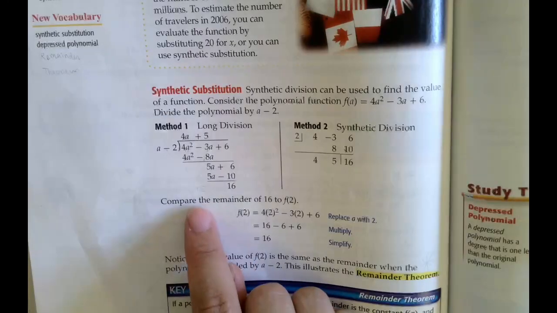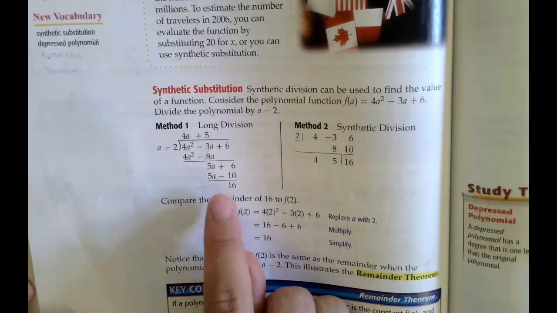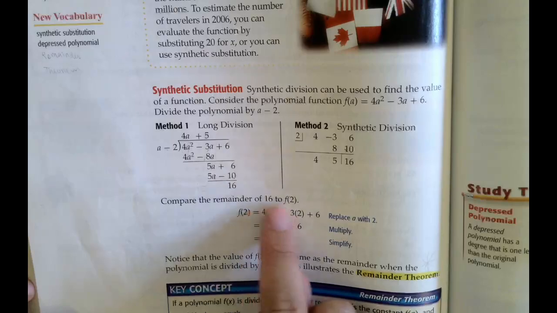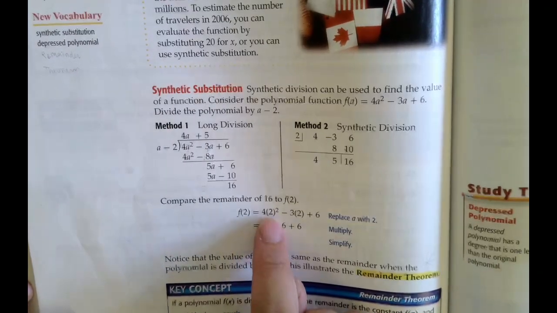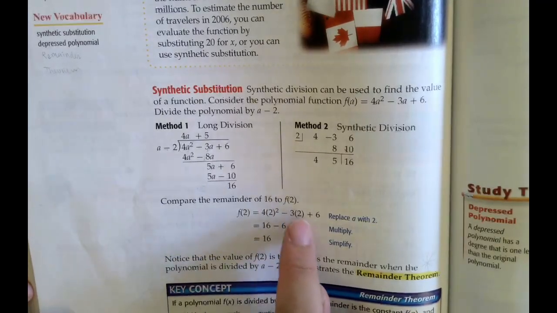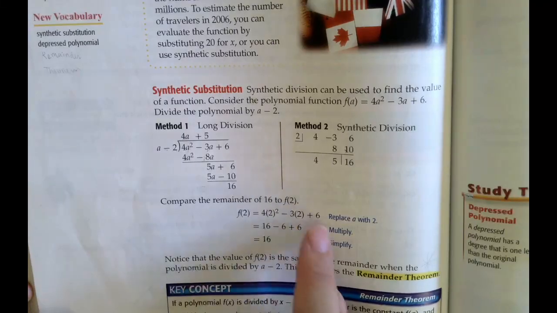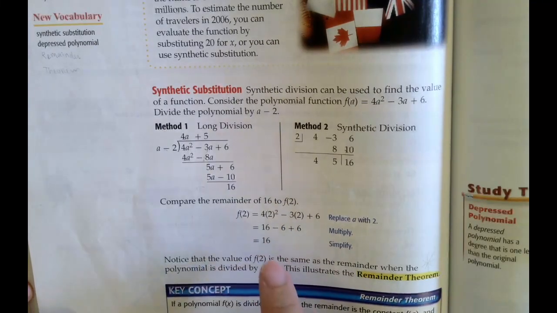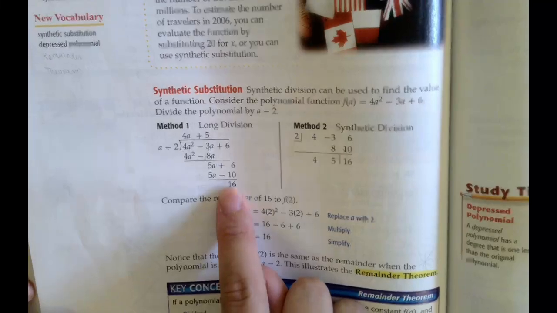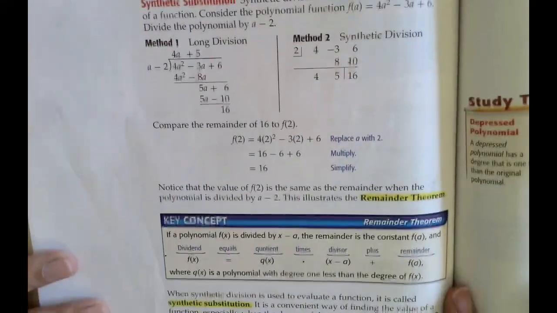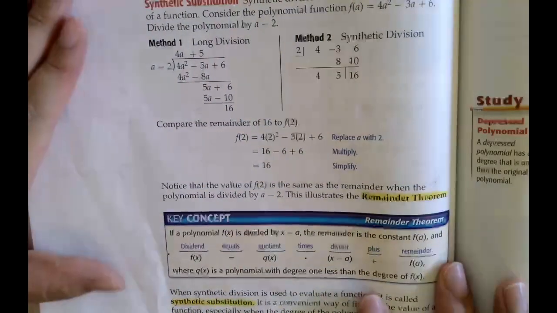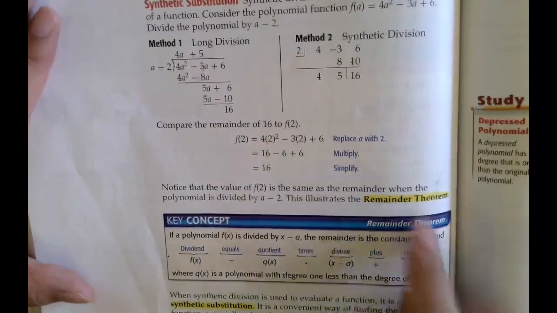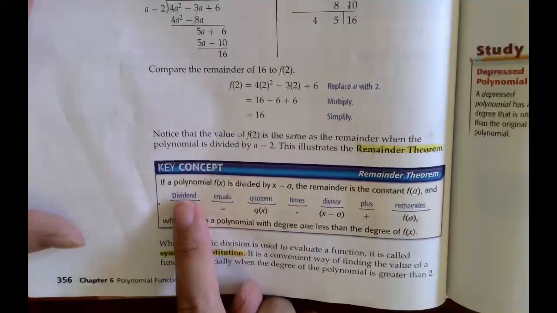Okay, and what we can do is compare the remainder, which was 16, with f of 2. So f of 2 equals, we're replacing a with 2. Right? So this gives us 2 squared is 4, 4 times 4 is 16, 3 times 2 is 6, so negative 6 plus 6. And this gives us 16, okay, which is the same as the remainder. And so what you notice is that the value of f of 2 is the same as the remainder when the polynomial is divided by a minus 2, and this illustrates the remainder theorem.